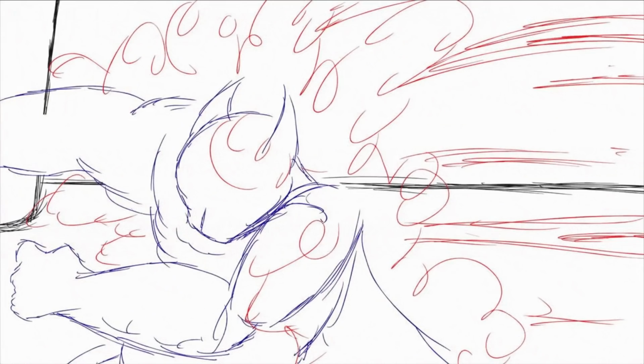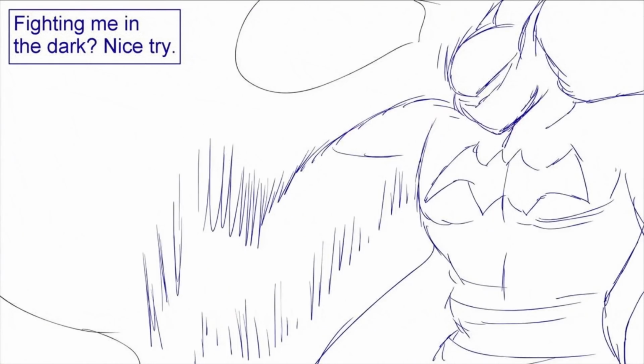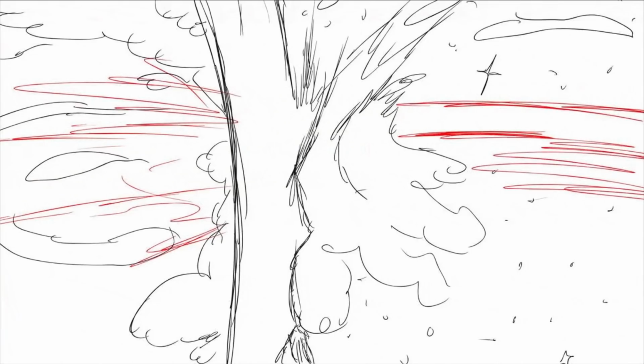Tony also tries to attack Bruce in the dark, which actually shows us some of Batman's intelligence as he taunts Tony for even trying that, and effortlessly finds him and throws him out. It's such a cool scene, it's a shame it wasn't the final product, but yeah, that'll happen sometimes.